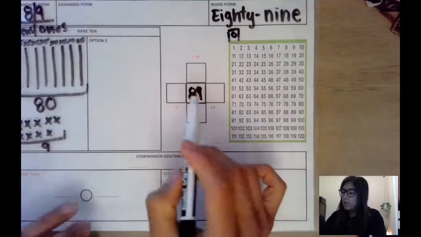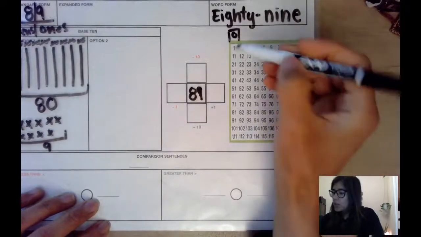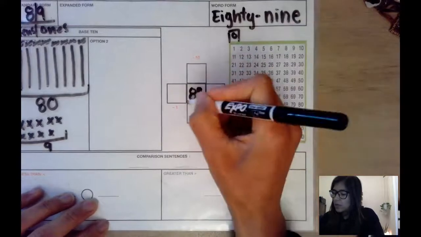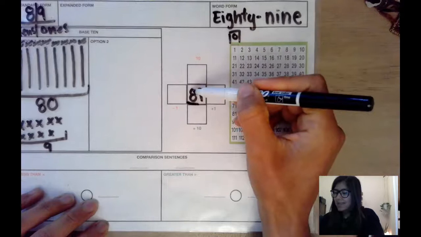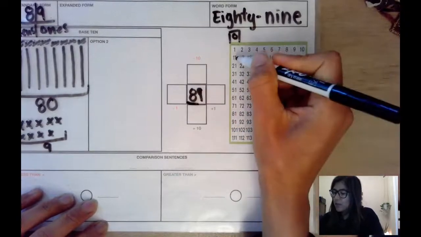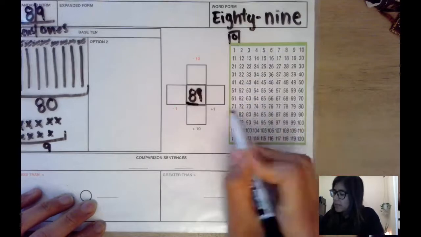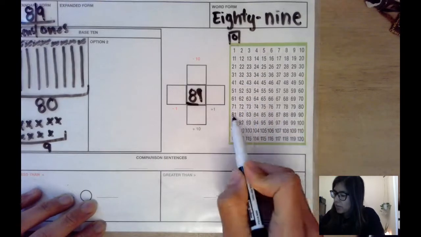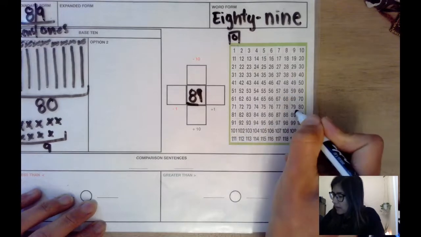So now moving forward, 89, I'm going to first find it in my 120 chart, and I'm going to count. So I'm going to get to the 80s because it's 8 tens, and that represents 80. So I'm going to count 10, 20s, 30s, 40s, 50s, 60s, 70s, 80s, and 81, 82, 83, 84, 85, 86, 87, 88, and 89.